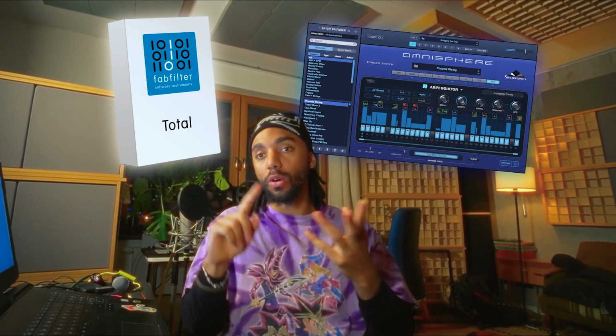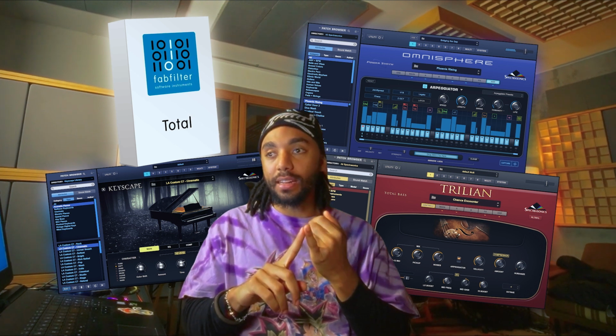I assume you already know FabFilter Bundle. You might already have Omnisphere or Keyscape or Trillion. I want to go a bit more niche. Some of them are kind of mainstream, but I also want to show you how I use them and why they are a staple in my production. So let's get into it.